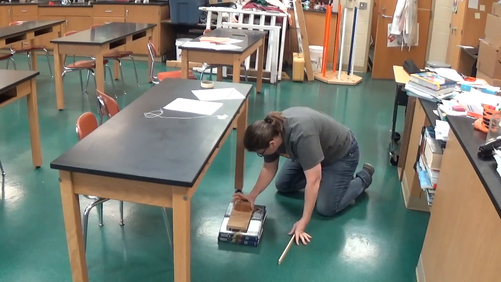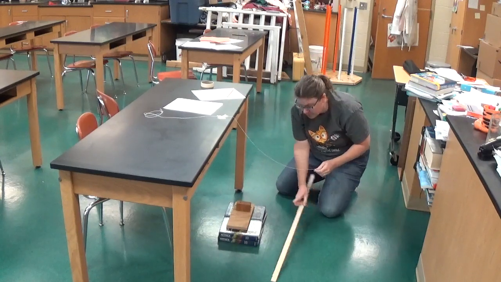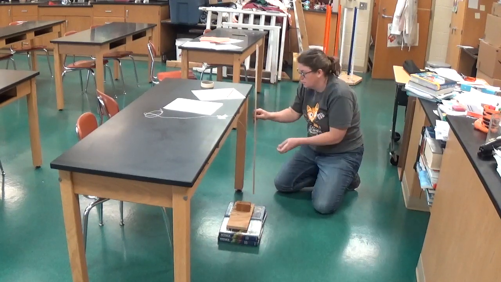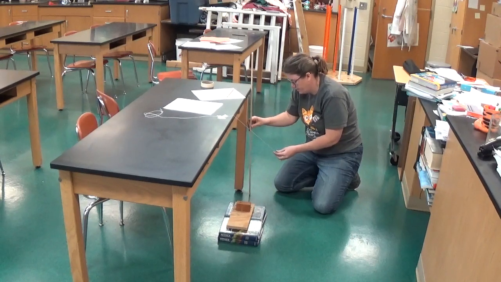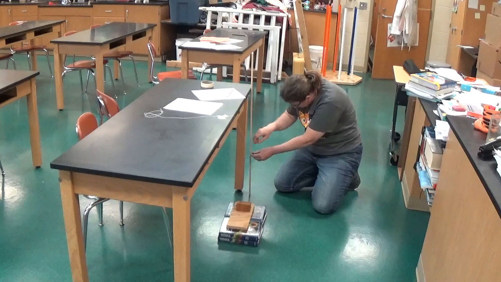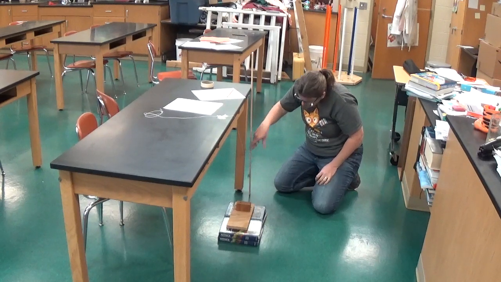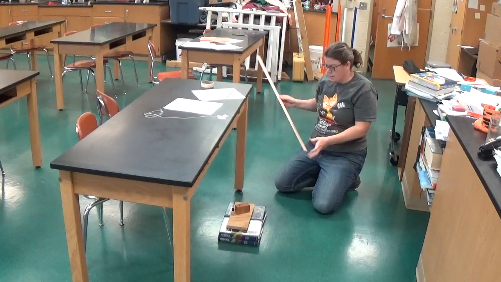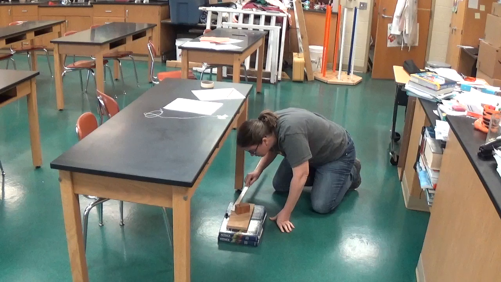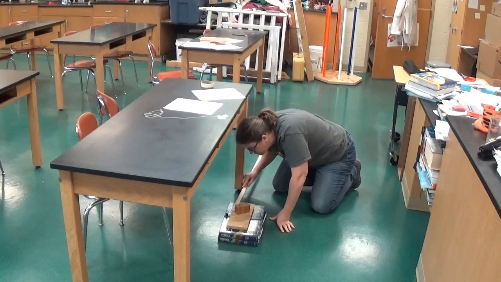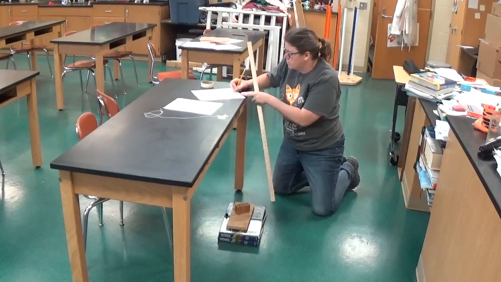So I'm going to reset. Lift to 30 centimeters. Release. Measure the distance that it moved. This time we are at 5.6 centimeters.